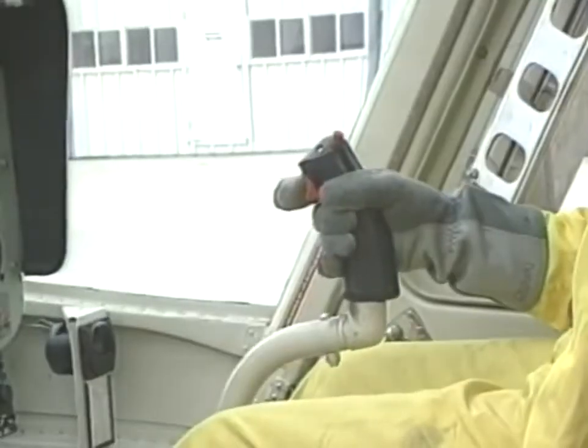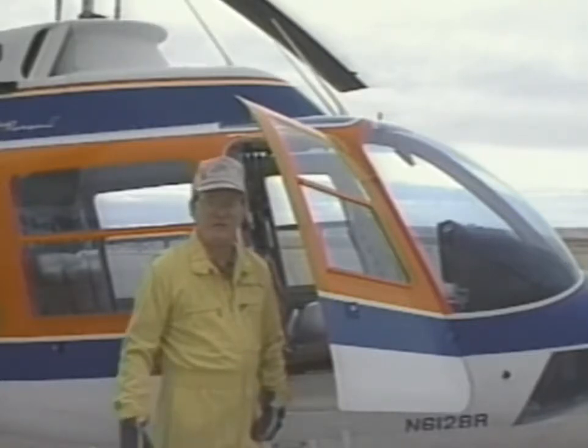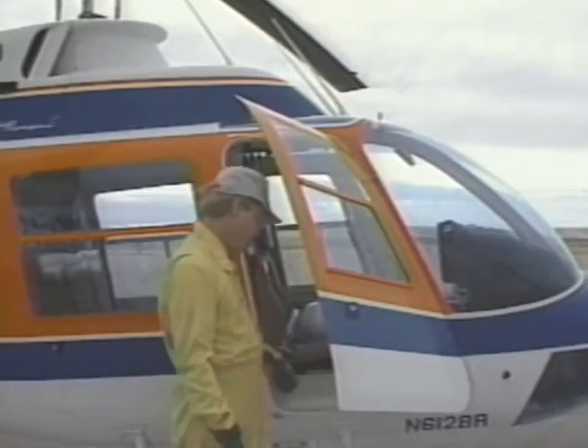In and out of ground effect, emergency procedures, weight and balance, and of course density altitude. Come on aboard.